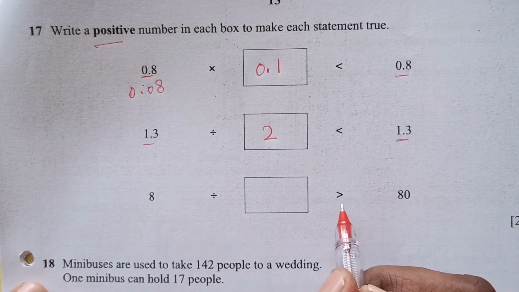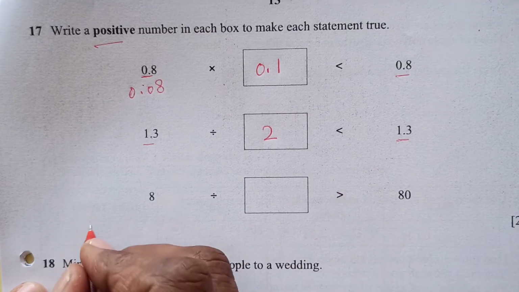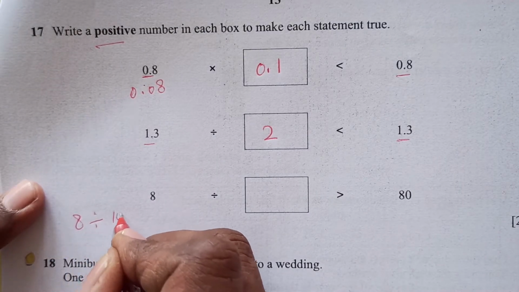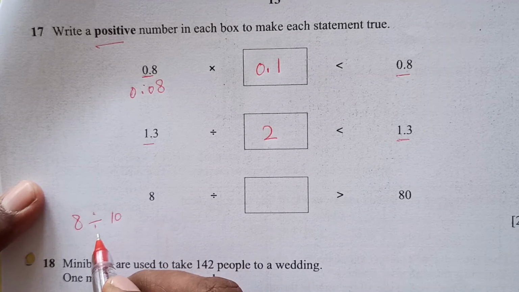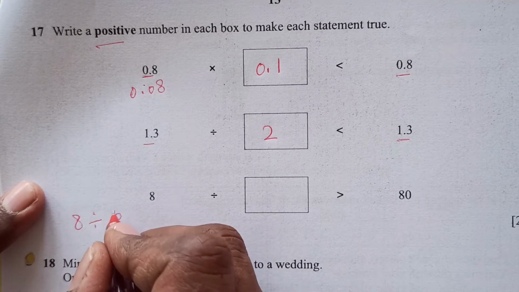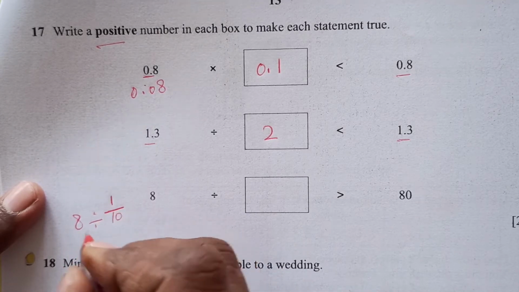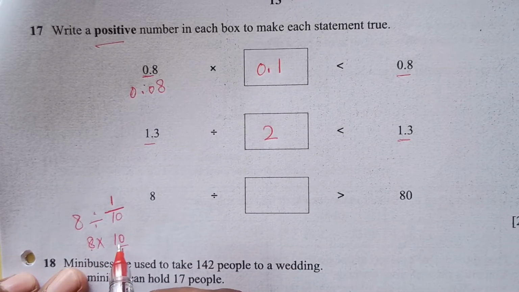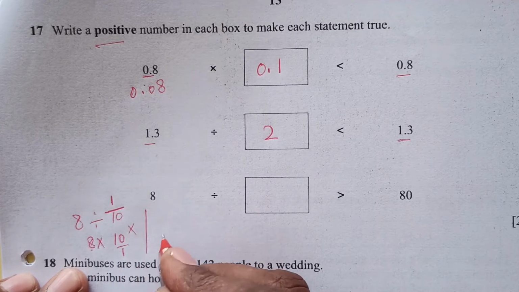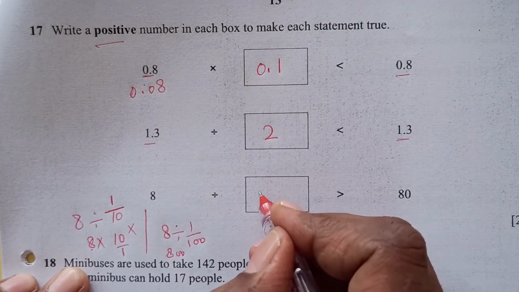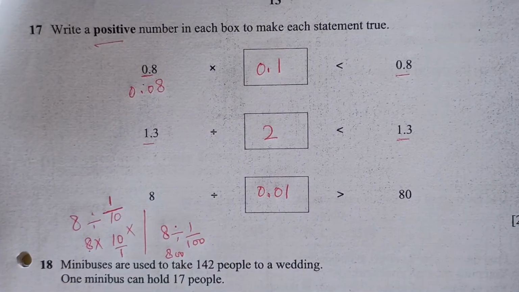8 divided by something should be greater than 80. So if we divide 8 by, let's say 10, that will be like 8 over 10, right? That is going to be small, but we need this greater. So let's say we are dividing it by 1 over 100. In that case it will become 8 times 100 over 1, which is 800, which is greater than 80. So 0.01. Okay.